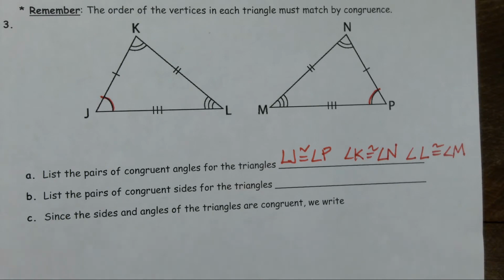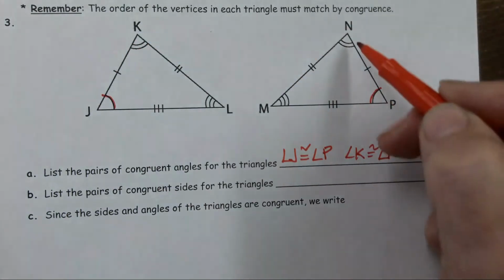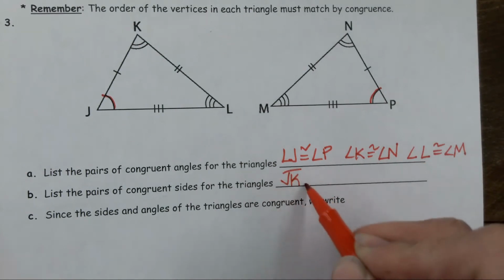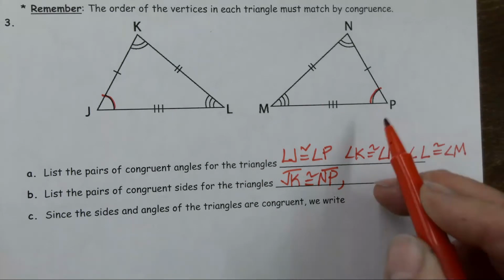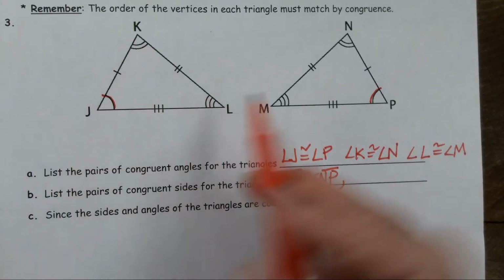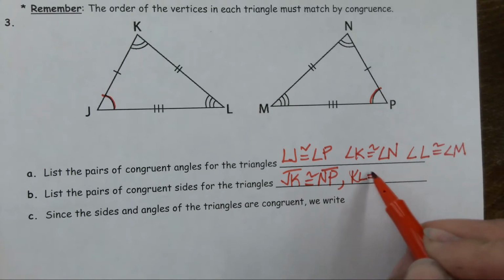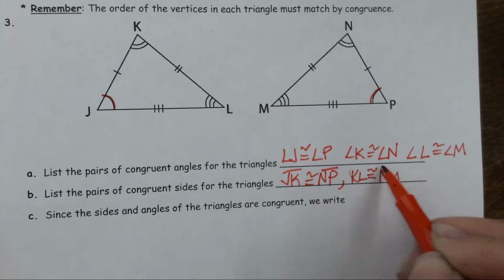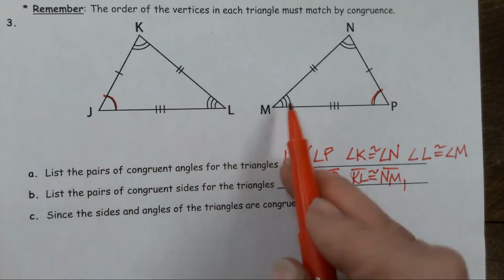And so when we do our sides, we read it the same way. JK goes with NP. And KL goes with NM. They are marked the same. And JL goes with MP.